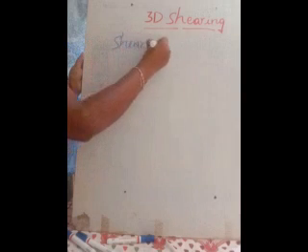Now we'll continue with how shearing happens with respect to an axis. We'll consider shear Z first. In shear Z, the other two, SHX and SHY, will be the shearing factors, and Z will be constant. For this we will discuss the formula and the matrix.